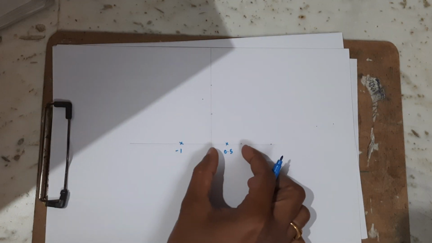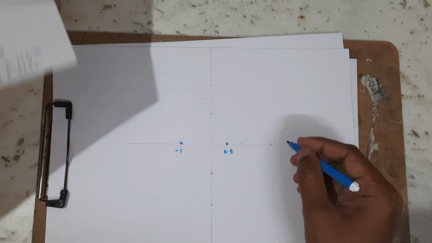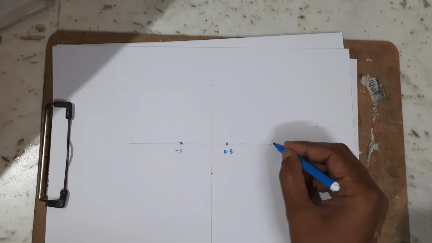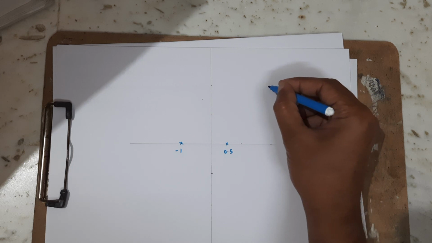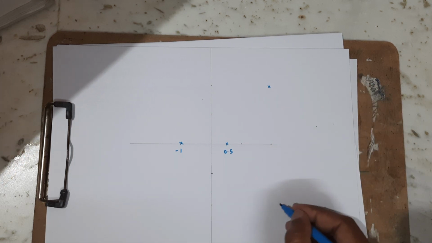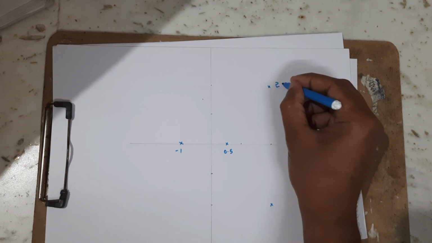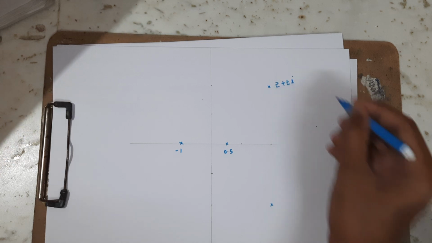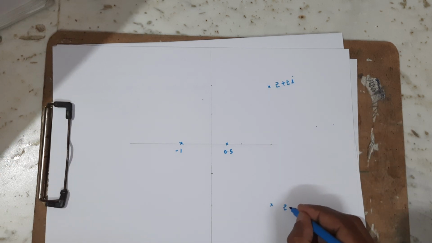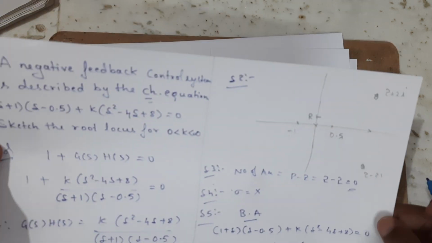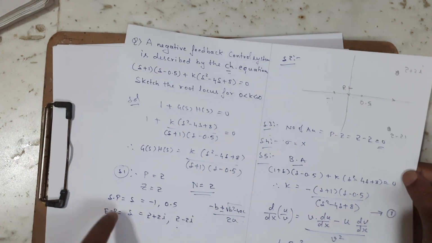I have already marked the scales. Here I have taken 1 unit as 2 centimeters. So it's 2 plus 2i, and approximately it will come here. And 2 minus 2i, which is here. This is 2 plus 2i. This one is 2 minus 2i. Okay, so this one is over.